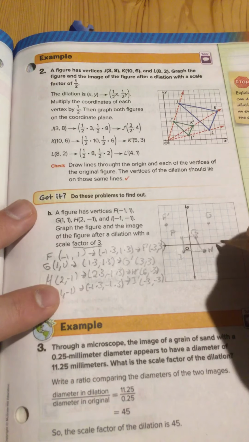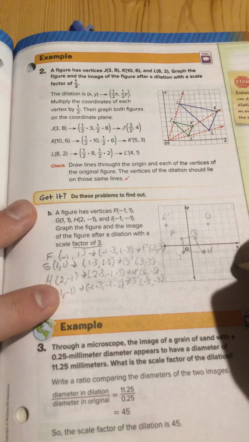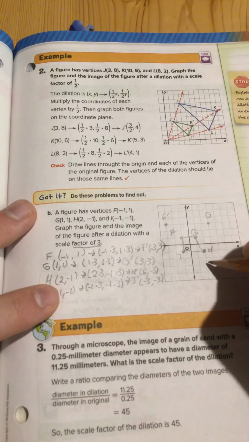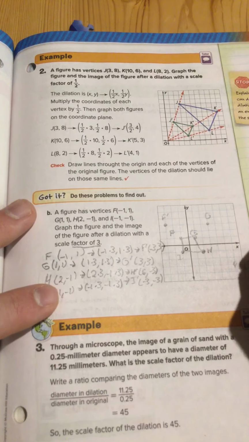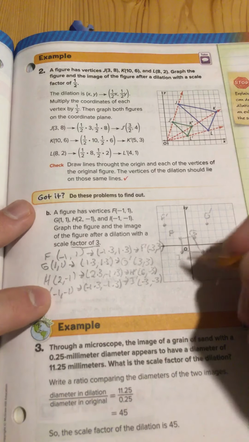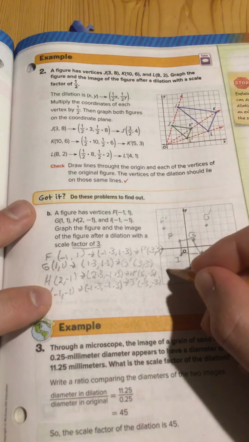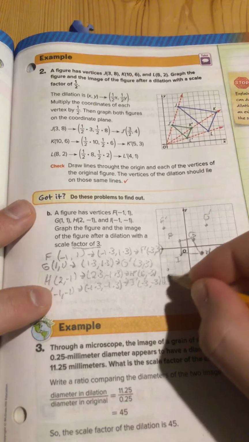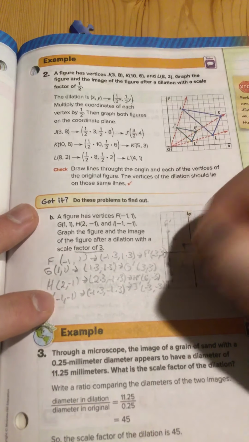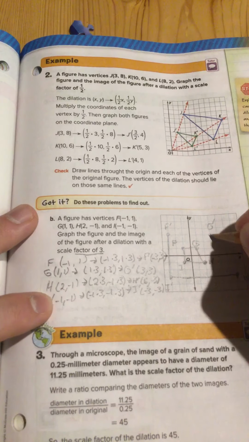H is 6, -3. 1, 2, 3, 4, 5, 6. 1, 2, 3. Let me recount that just to make sure. 1, 2, 3, 4, 5, 6. Yep. So 6, -3. That is my new H. My I is now -3, -3. So 1, 2, 3, 1, 2, 3. This is my new I. And my shape should look the exact same, just bigger. And it does.